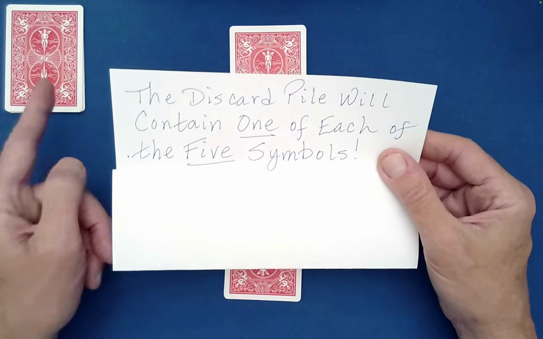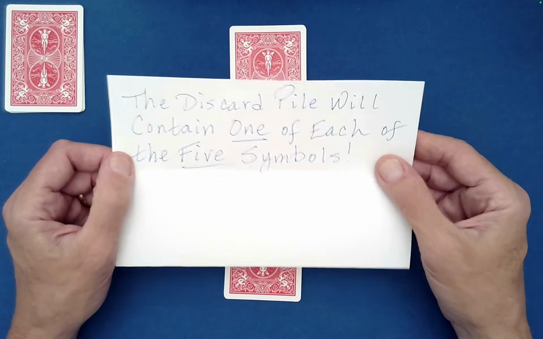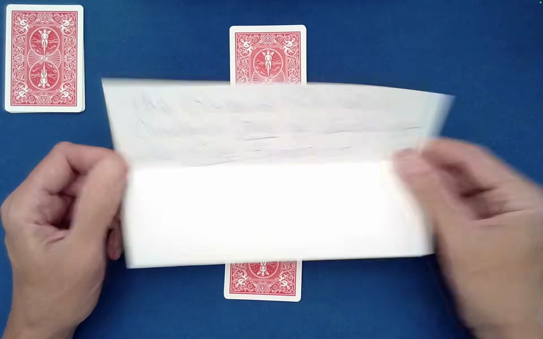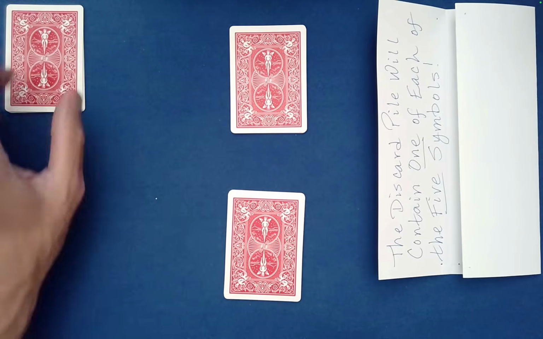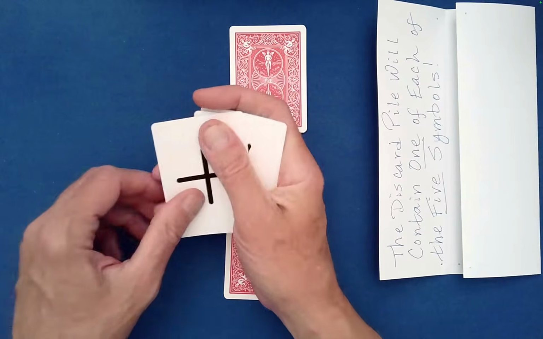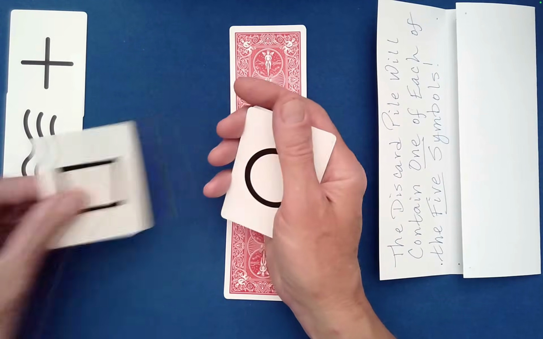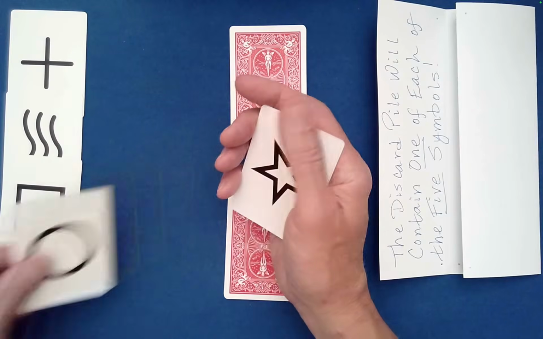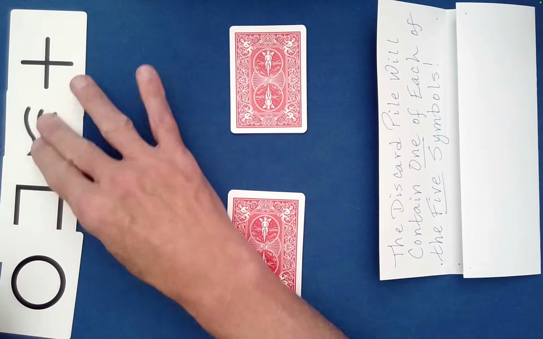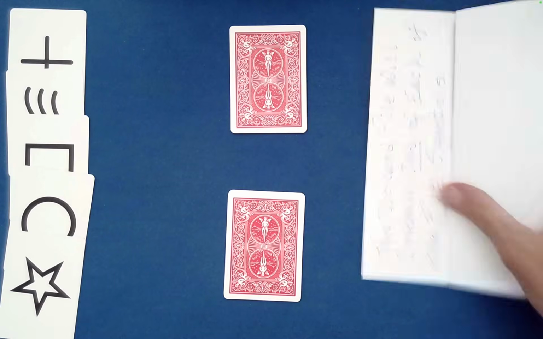Oh, it's about the discard pile. That's interesting. The discard pile will contain one of each of the 5 symbols. Oh boy, what are the chances of that? One of each of the 5 symbols. Well, there's a cross, wavy lines, square, circle, and star. Indeed, that is true for the discard pile.